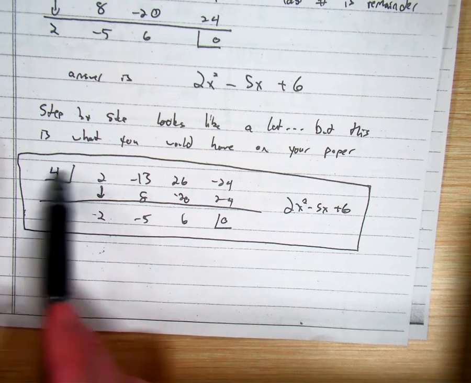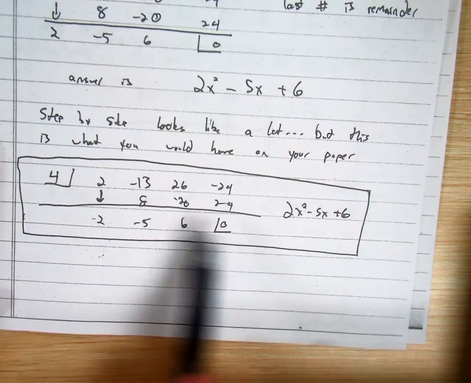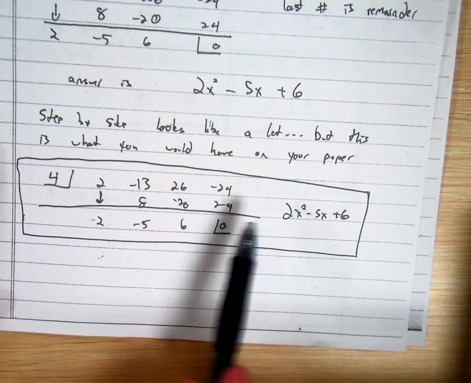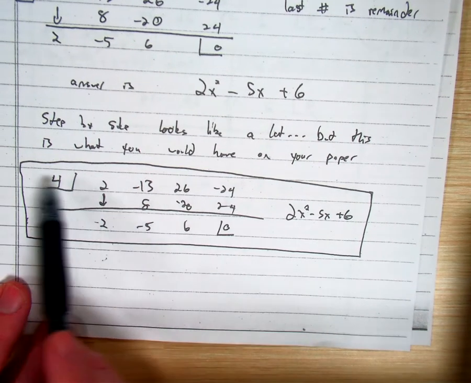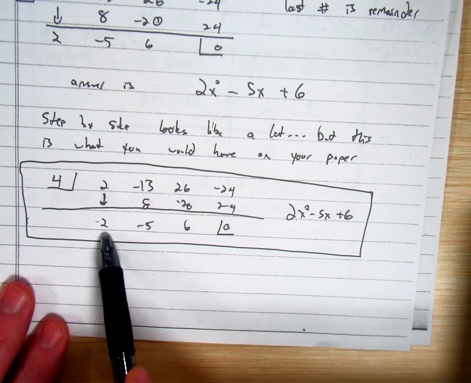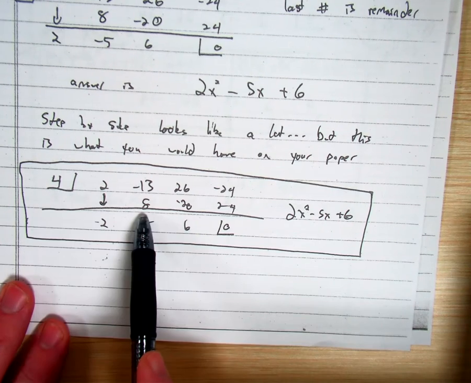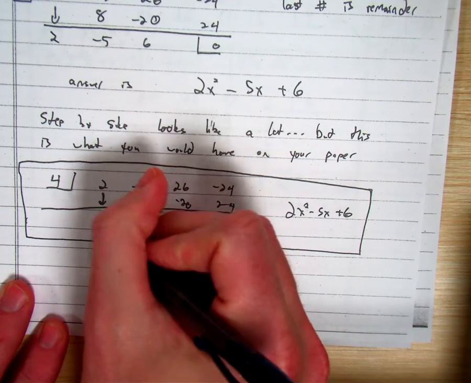Alright, so all that process happens on one piece. You don't have to have each individual little thing separately. So this is what you would have done on your paper. Drop down the 2, negative 2 times 4. Why does that look like a negative? Positive 2 times 4, 8.